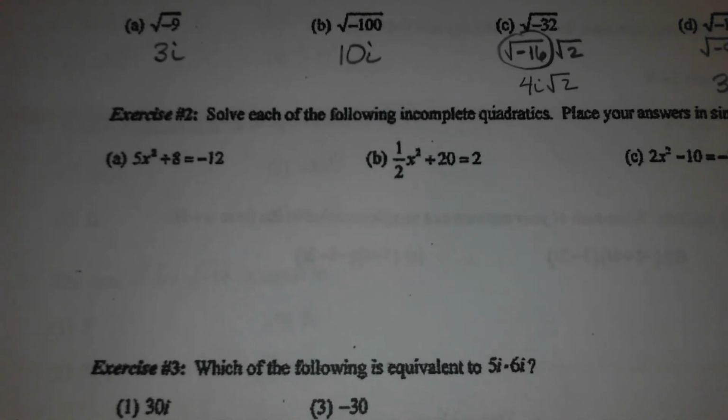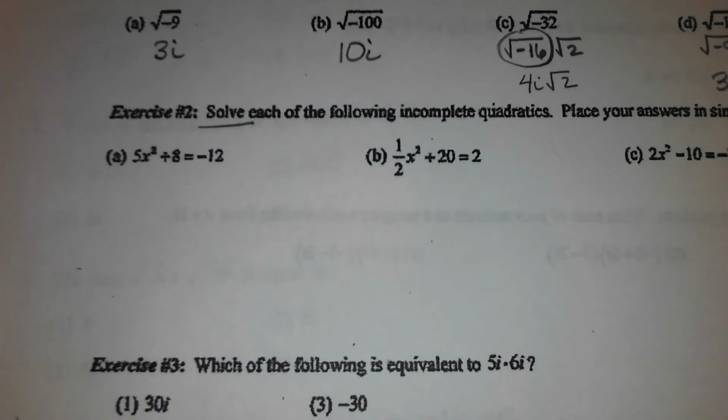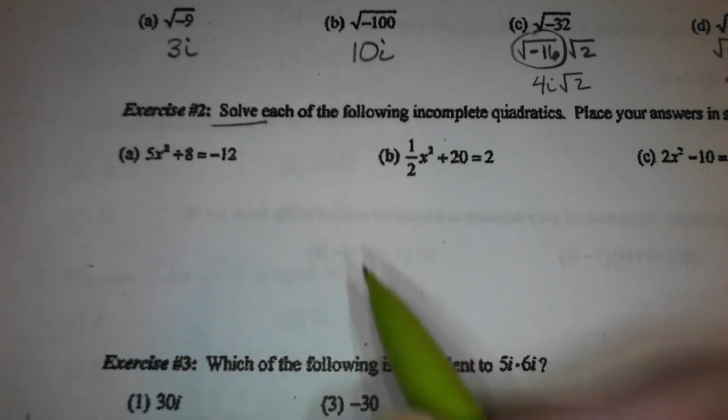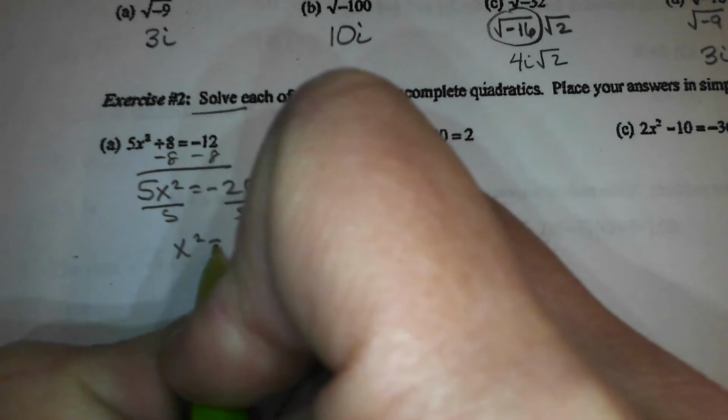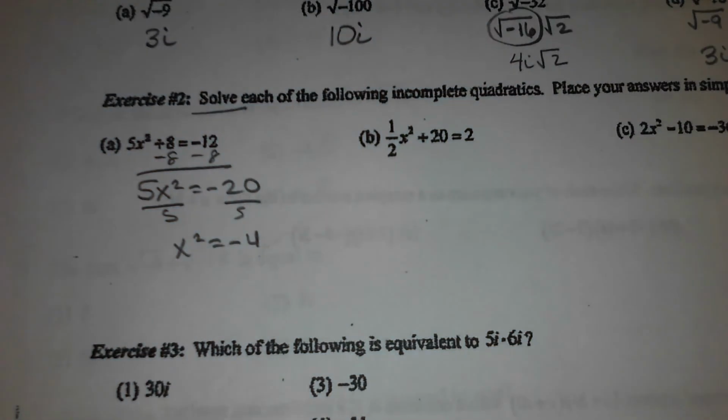No, we are solving. It says solve. It is an equation. Corey? Right. There's only the x squared term, and there's constants. There's no x term, plain old x term. So I can just isolate the x squared by subtracting 8 on both sides, dividing by 5 on both sides, and I'm solving it technically.